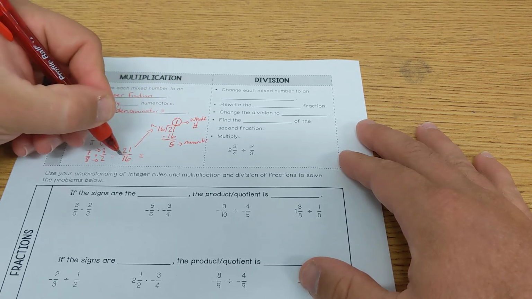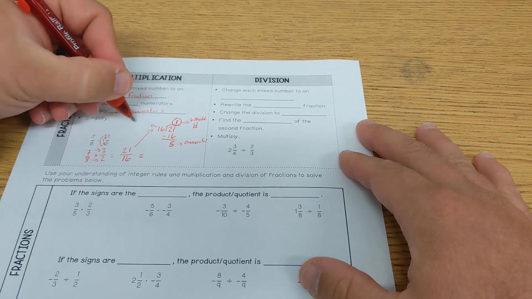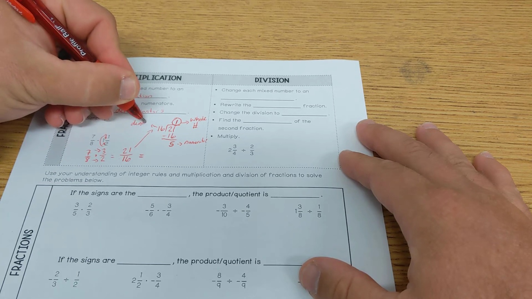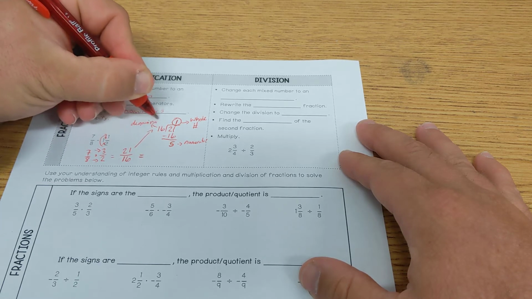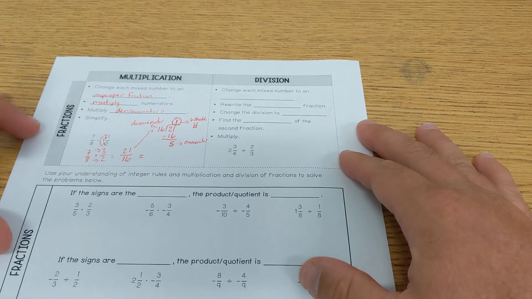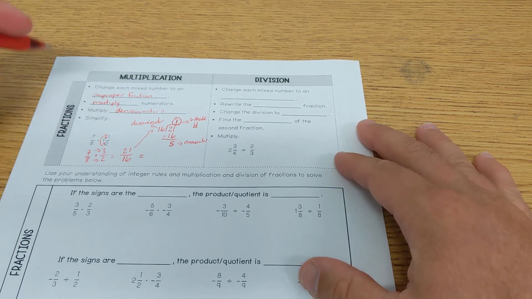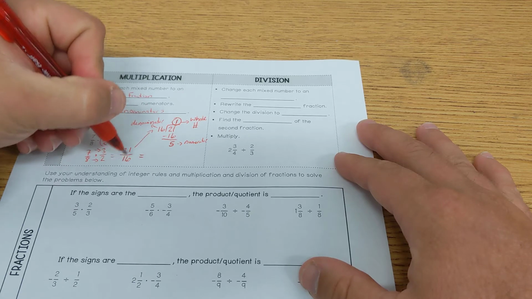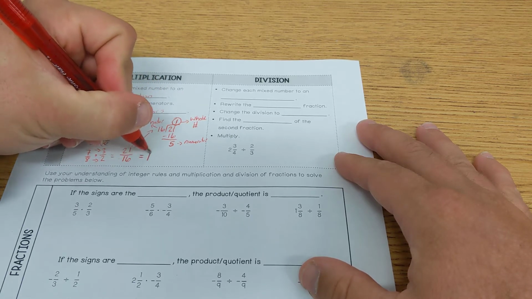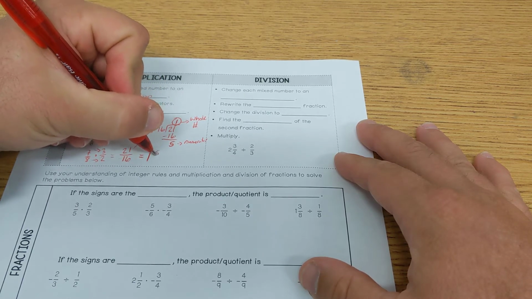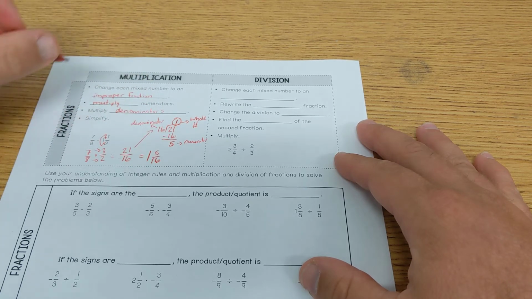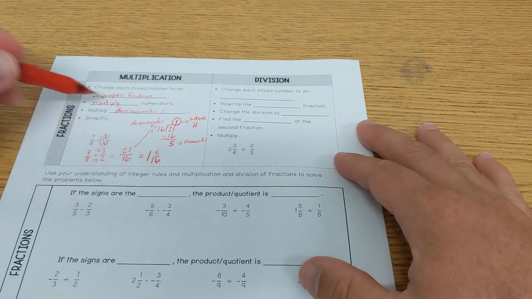And our 16, well, where did it start at? Well, it was our denominator. Okay. So now 21/16 is equal to 1 and 5/16. Okay? So that's just kind of a little refresh.